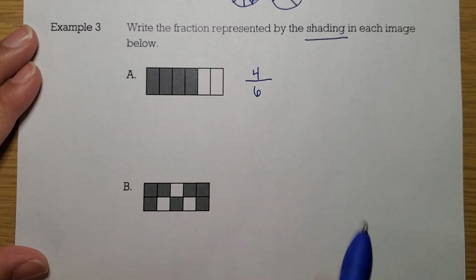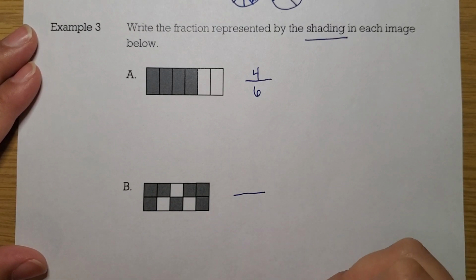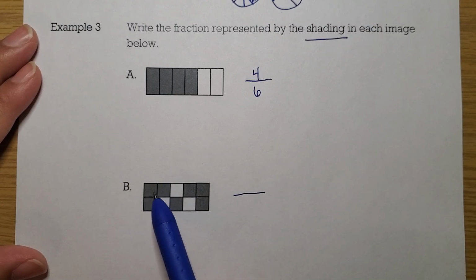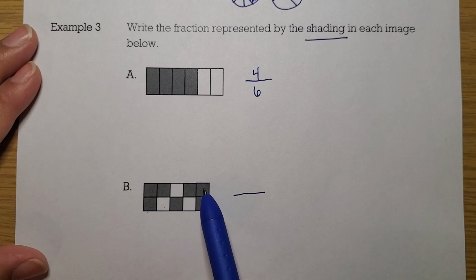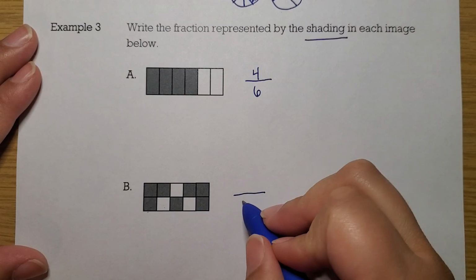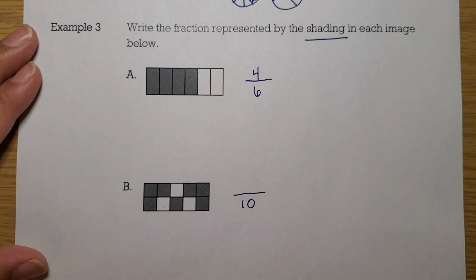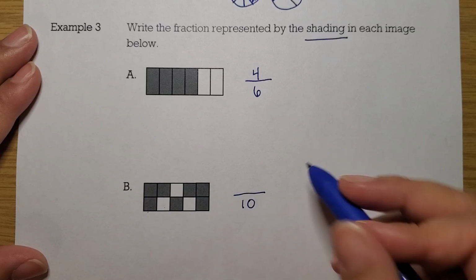So let's write the fraction of those pieces that are shaded here in part B. So we've got a total of 1, 2, 3, 4, 5, 6, 7, 8, 9, 10 pieces. So that's the denominator. And then let's count up how many are colored in. So 1, 2, 3, 4, 5, 6, 7.